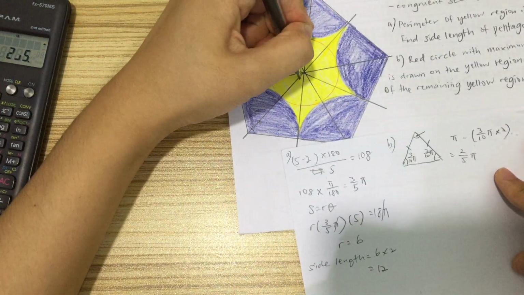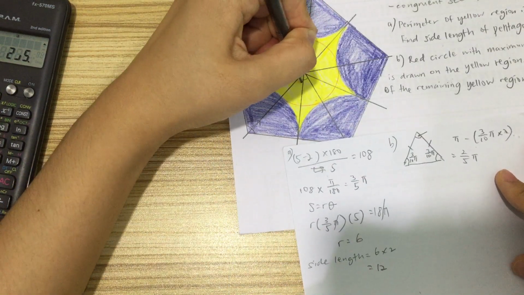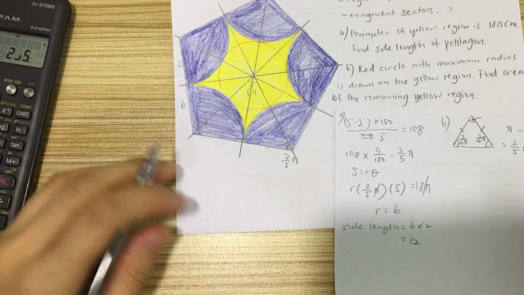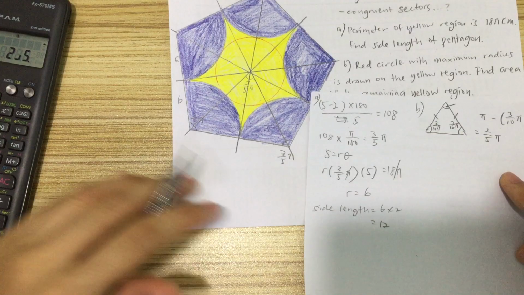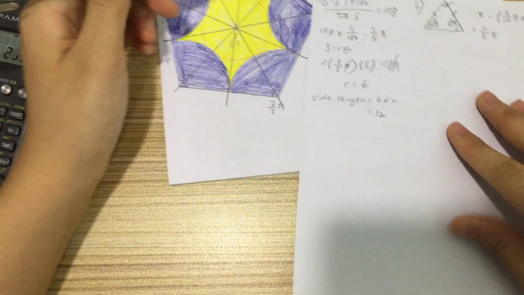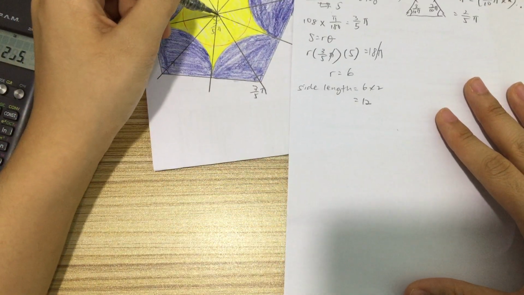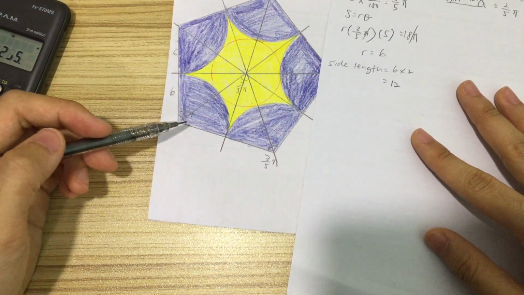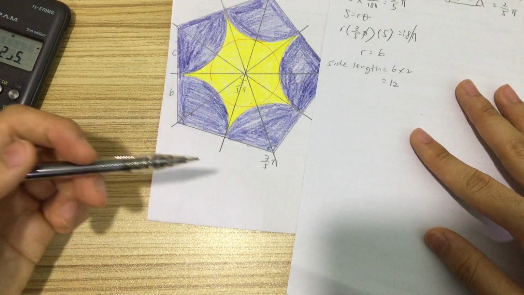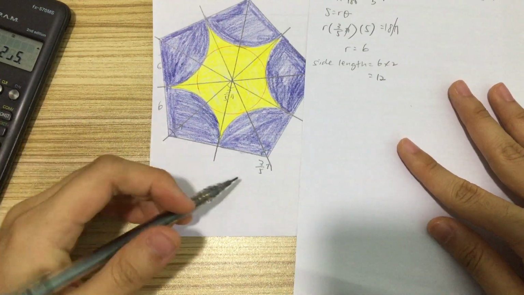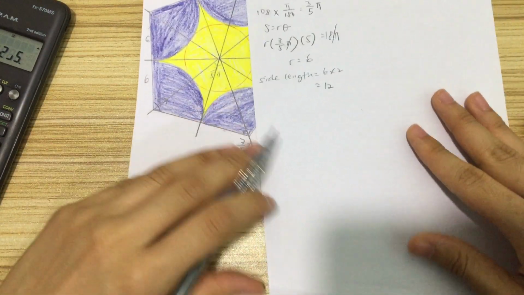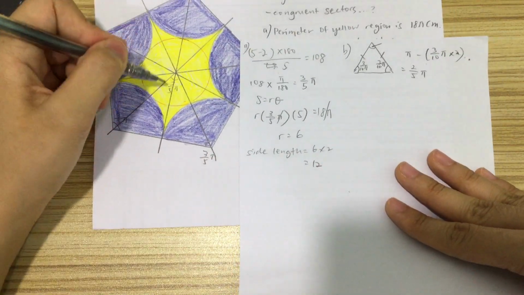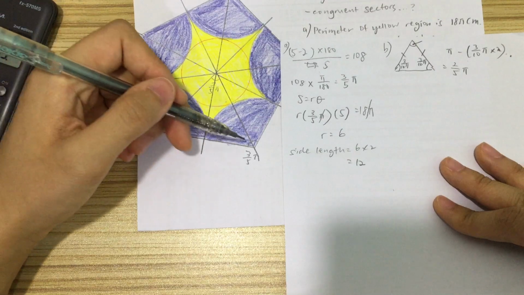2 over, so this size here is 2 over 5 pi. Okay, then you would need to find this length, right? Because if you were to find the area of the triangle, you need to apply half AB sine C. Okay, so what I'm going to do is to redraw this triangle.